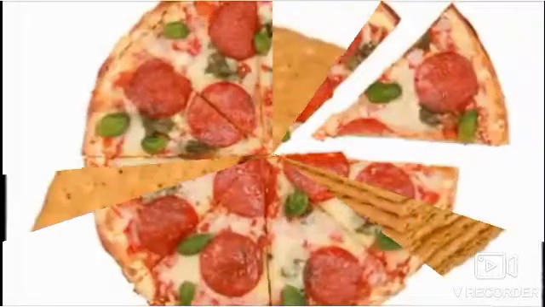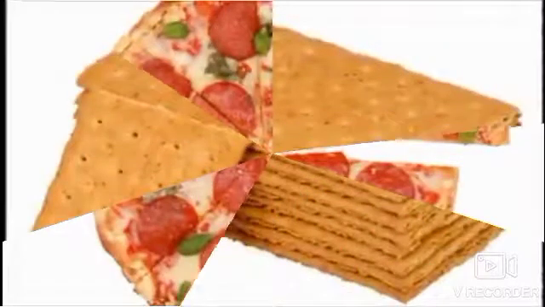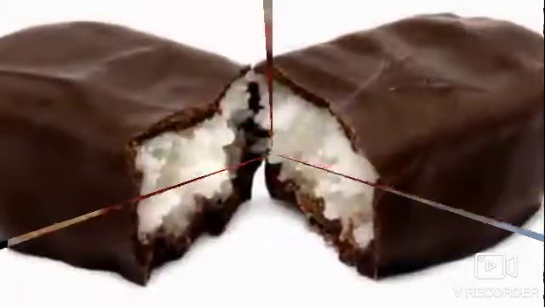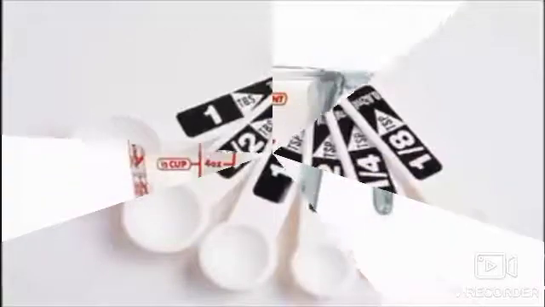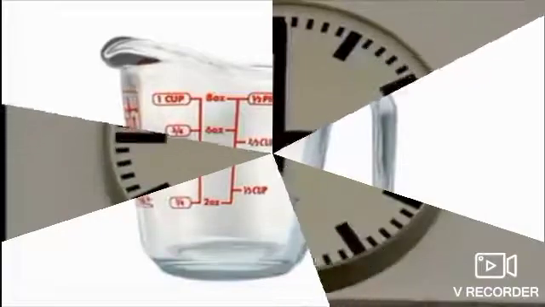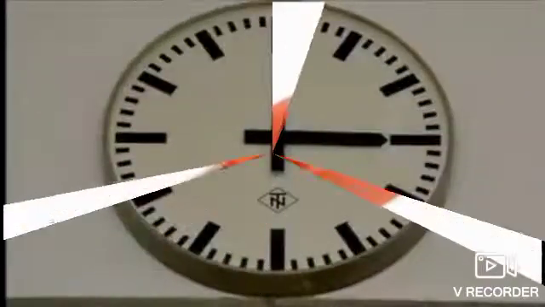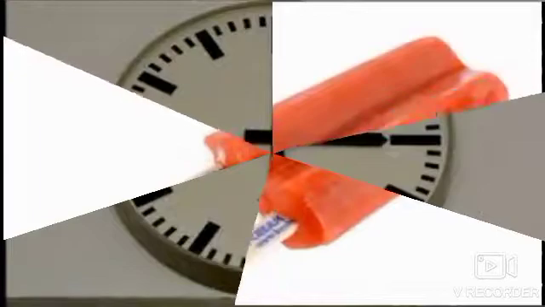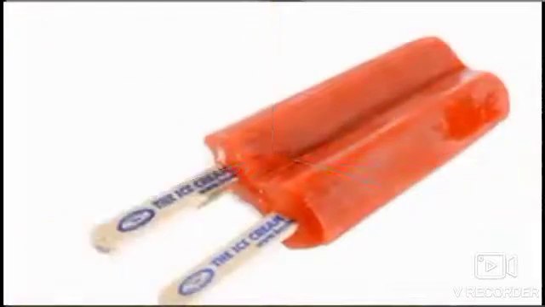Fractions we can use in our day-to-day life. For example, pizza, this biscuit, chocolate, then chole. If you are going to cut 1/4, it looks like this. Chocolate, students love to eat chocolate. They distribute the chocolate into 2 equal parts. Some measuring spoons are available in our home. Similarly for measuring milk, water, oil, clock. All these are some simple examples of fraction. Move on to the next topic.